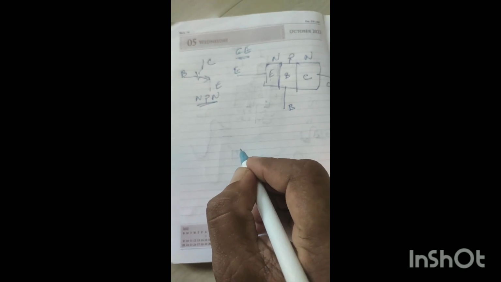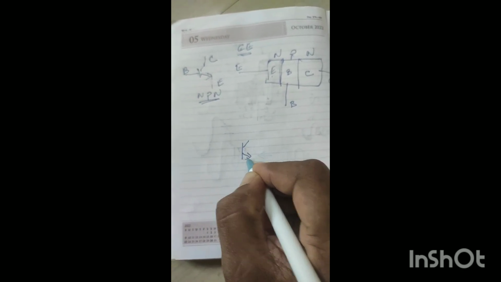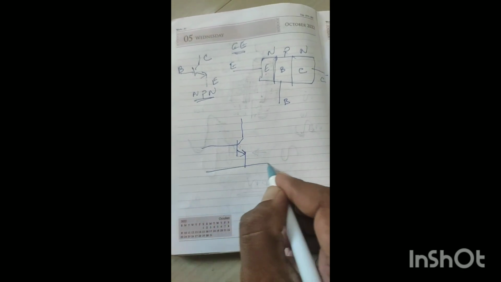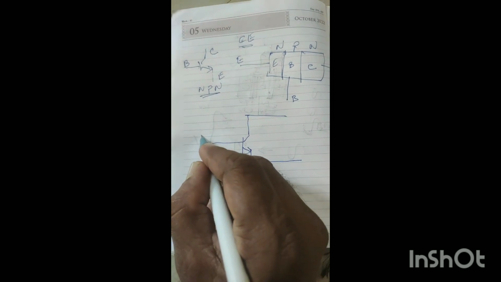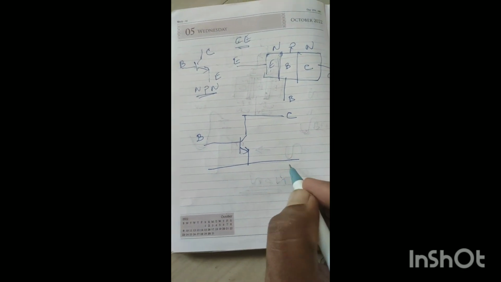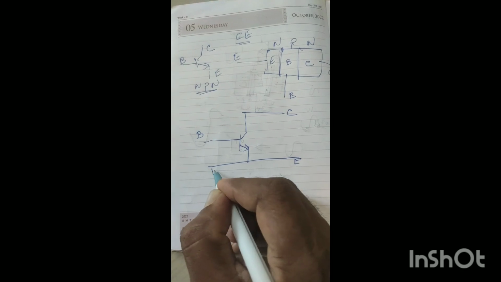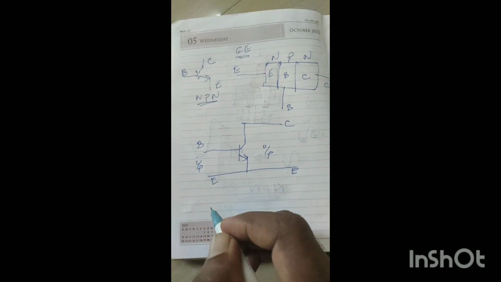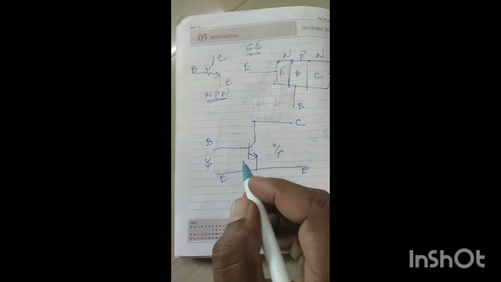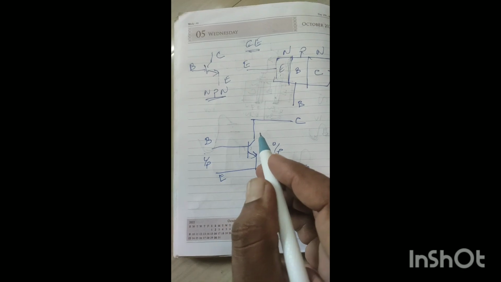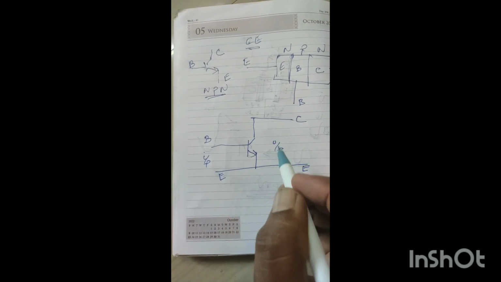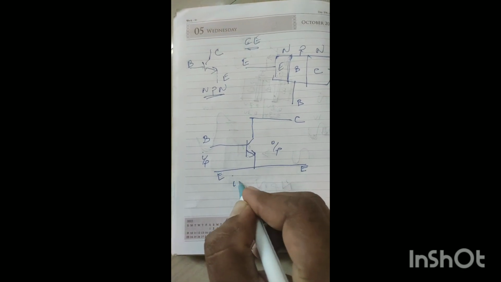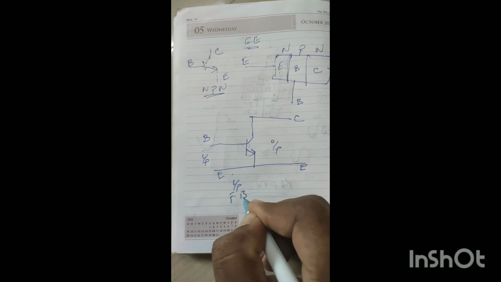So in the common emitter circuit we use the symbol and we can draw the circuit. The base is the input port, the collector is the output port, and the emitter terminal is common for input and output. Already we said that this BJT arrangement will act as the amplifier. The input port should be forward biased.